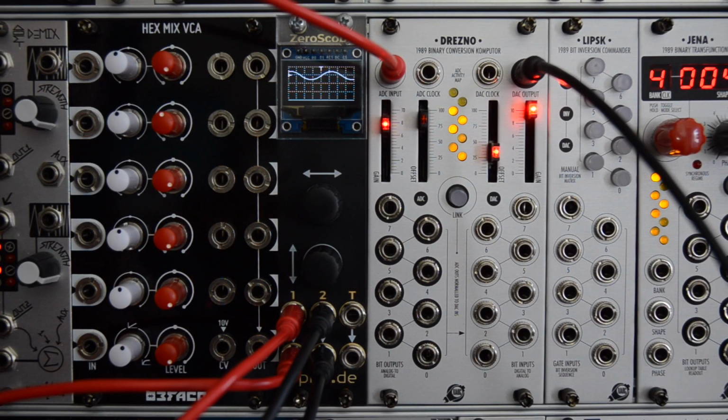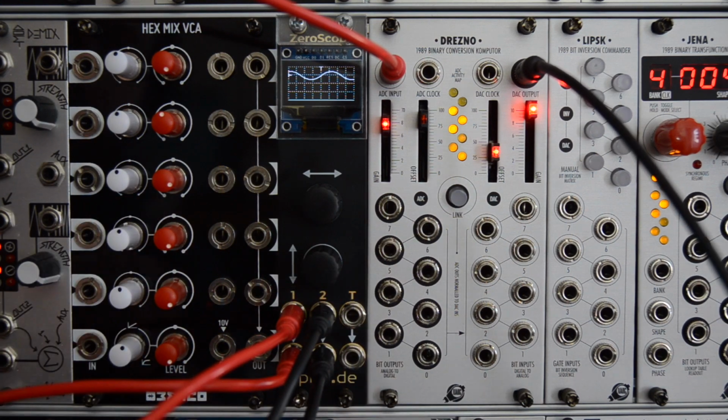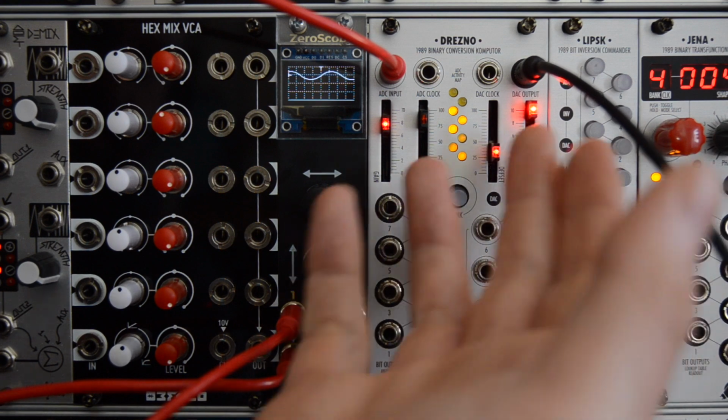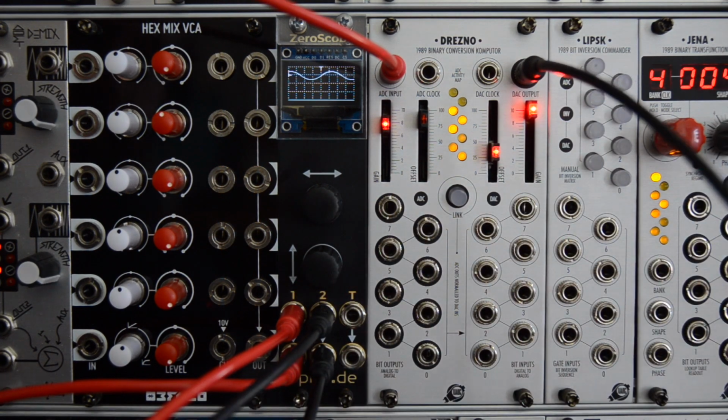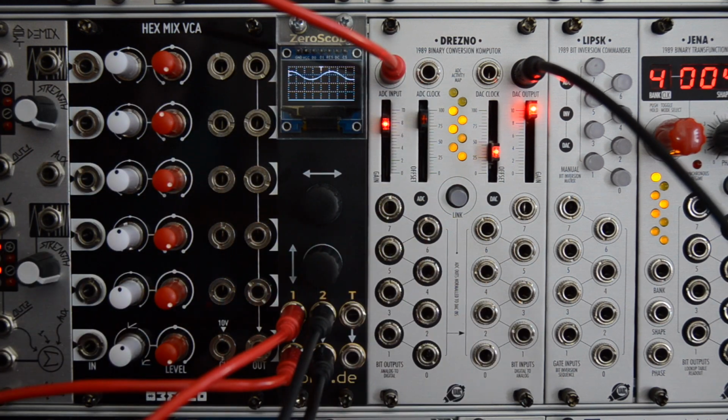Here we are. The top trace on zero scope is a sine wave coming from January 3. I've routed this sine wave through zero scope and it's going into the analog to digital converter input on DREZNO. The digital to analog converter output, or just the main output of DREZNO, is going into the zero scope as well. It should be the bottom trace, but currently we're not seeing anything.